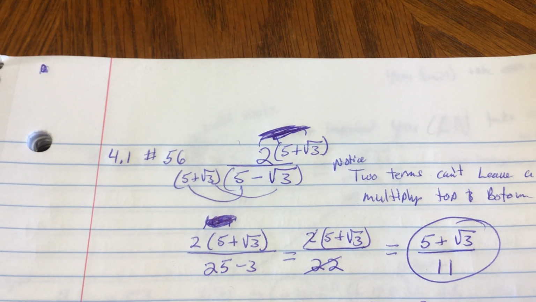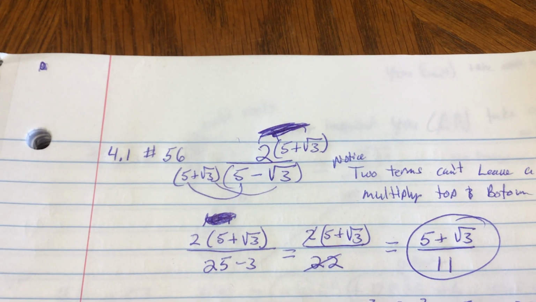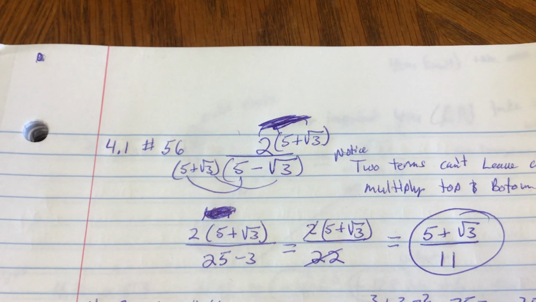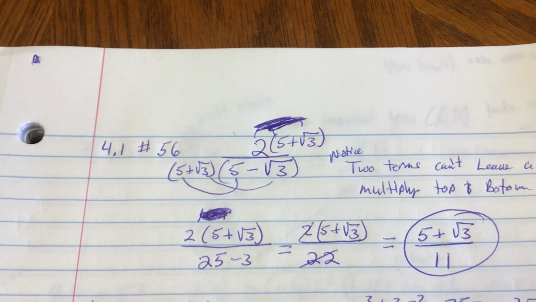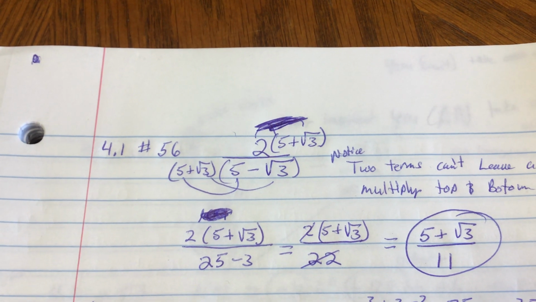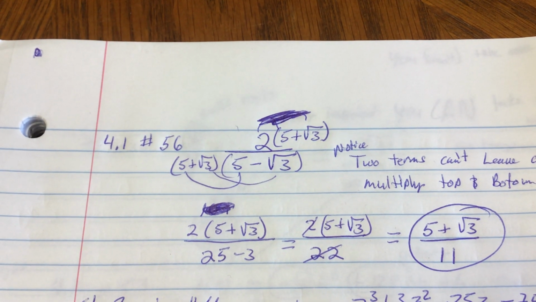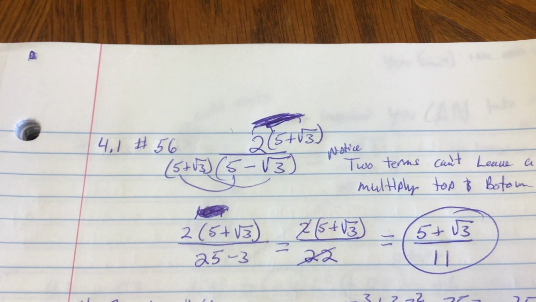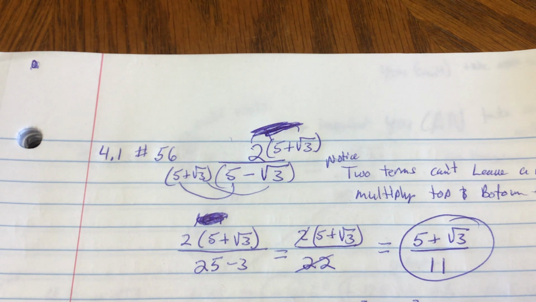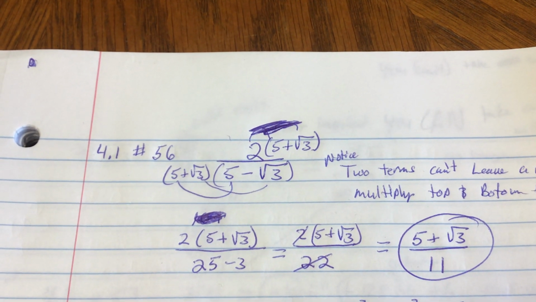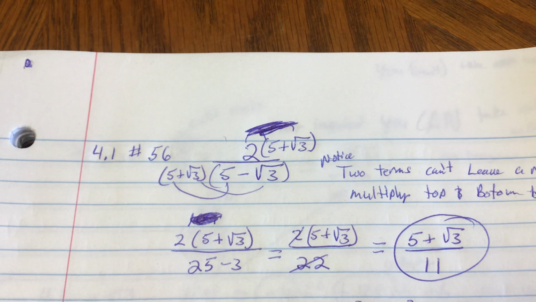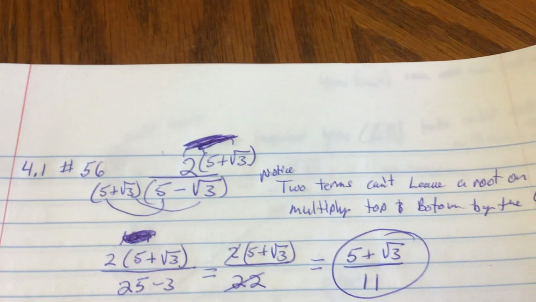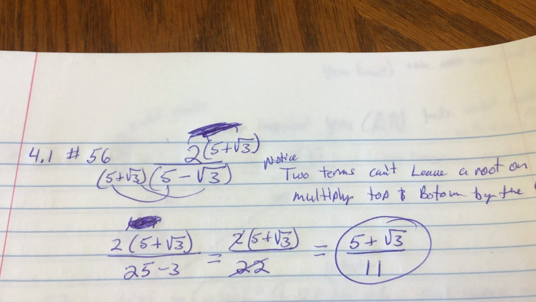So square root of 3 times -square root of 3 will be -3. Therefore, I have 5 times 5 is 25, minus square root of 3 times square root of 3 is 3. So 25 minus 3 is 22. Notice I didn't distribute the 2 on the top. I want to leave it as a factor that I can divide down with the denominator if possible. So I just left the 2 multiplied by 5 plus the root of 3 on the top, and then I reduced the 2 and the 22 to make 5 plus the root of 3 over 11.